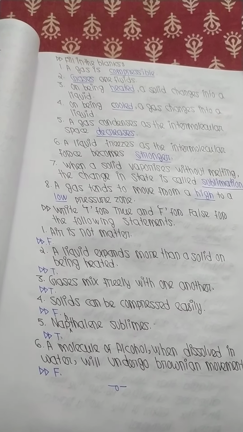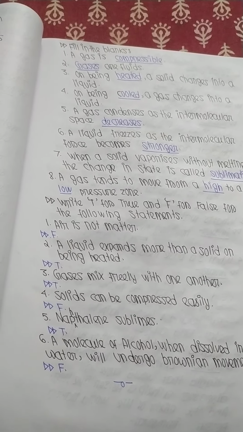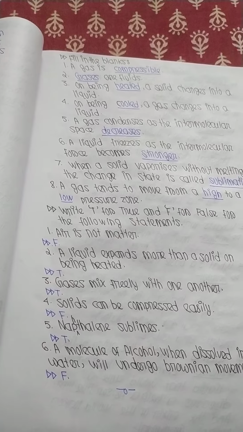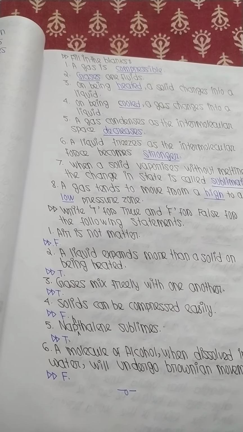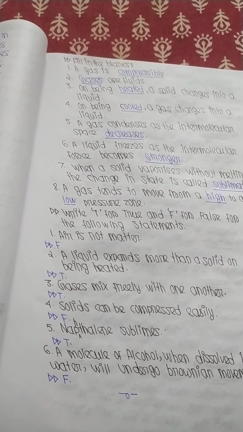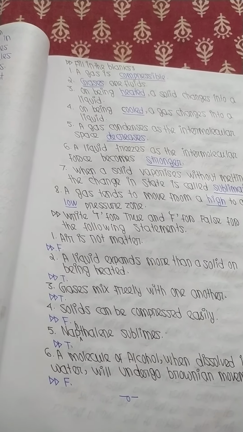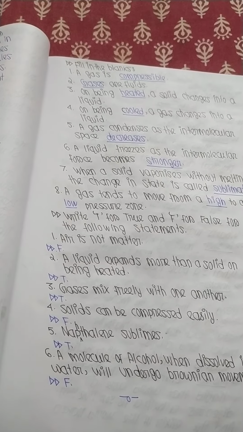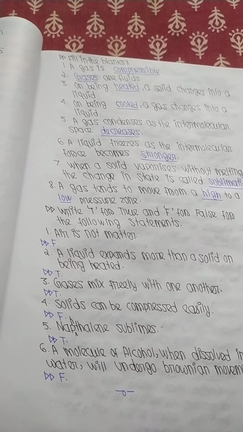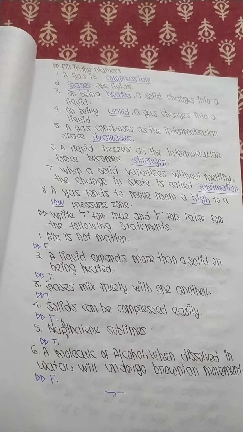Now write T for true and F for false for the following statements. 1. Air is not matter, it is false. 2. A liquid expands more than a solid on being heated. True. Number 3. Gases mix freely with one another. It is also true. Number 4. Solids can be compressed easily. It is false. Number 5. Naphthalene sublimes. It is true. Number 6. A molecule of alcohol when dissolved in water will undergo Brownian movement. It is false.